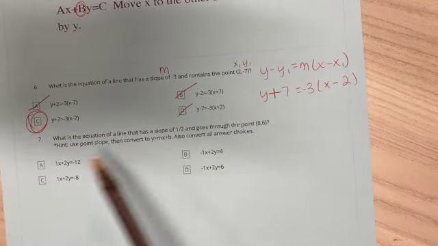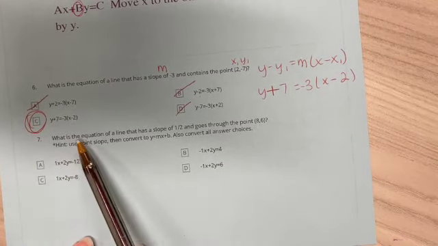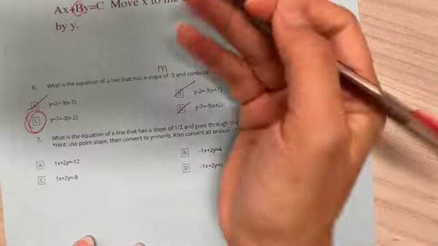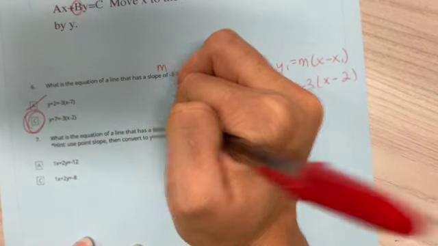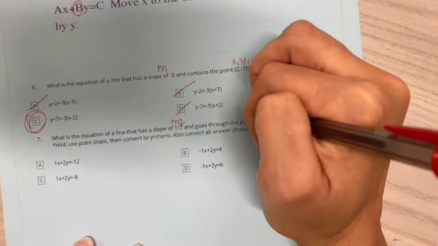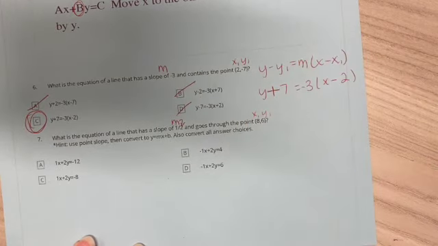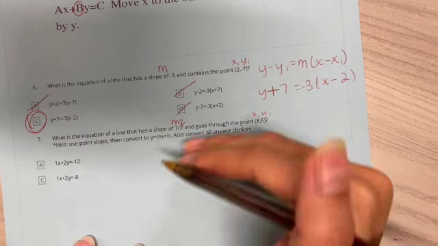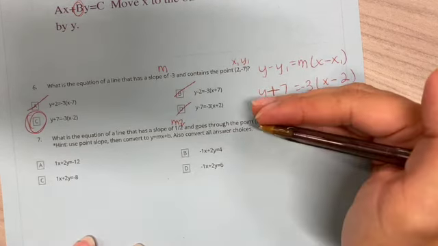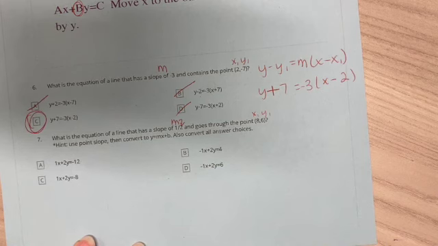Okay, next one. What is the equation of a line that has a slope of 1/2, so m of 1/2, and goes through the point (8, 6), x1, y1? Hint: use point slope and then convert to y equals mx plus b. Also convert all answer choices. This is one of those questions that's gonna take a minute because we have to convert all 4 of these and also write out our equation and convert it.